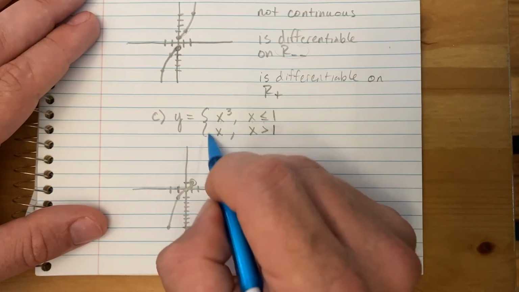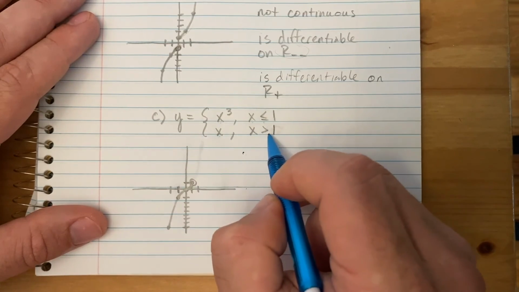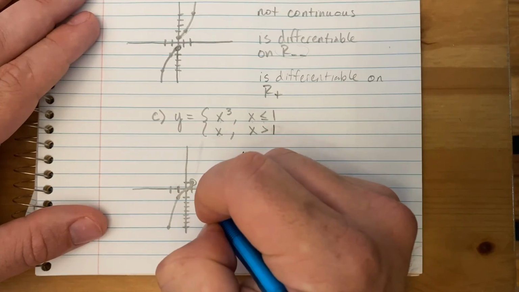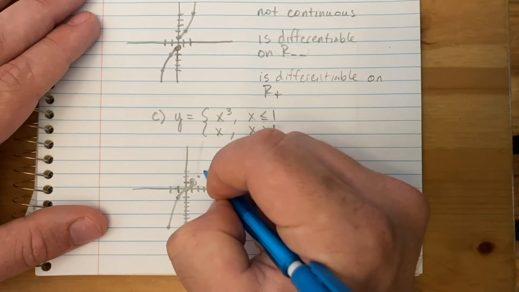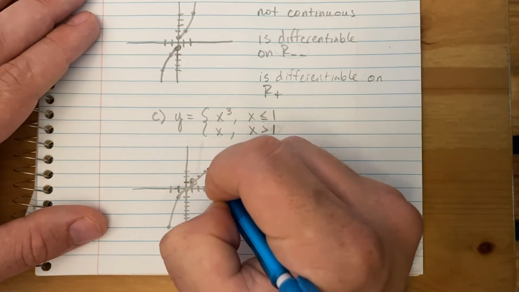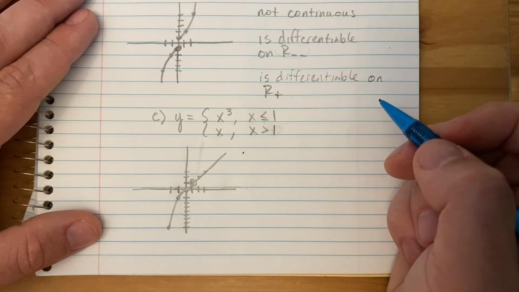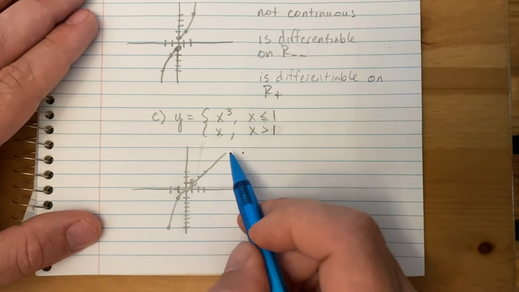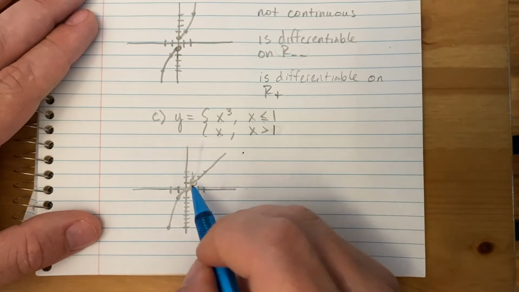And then this is just a straight line whenever x is greater than 1. So when x is 2, y is 2. When x is 3, y is 3. And we just get a straight line from that point. Okay, so this is continuous. But there is a kink here, which means it's not going to be differentiable at that point.